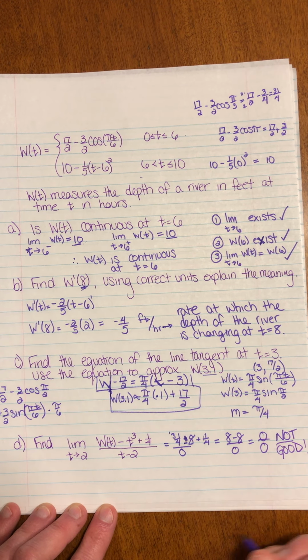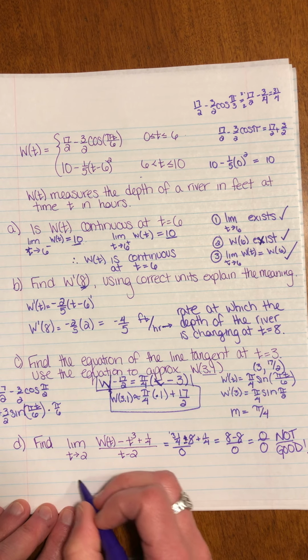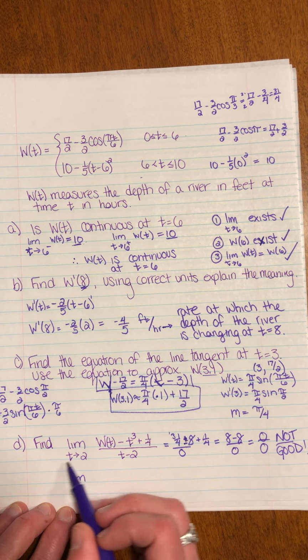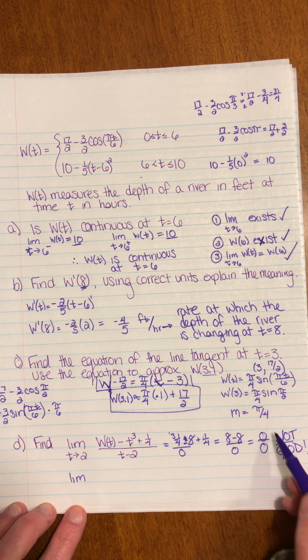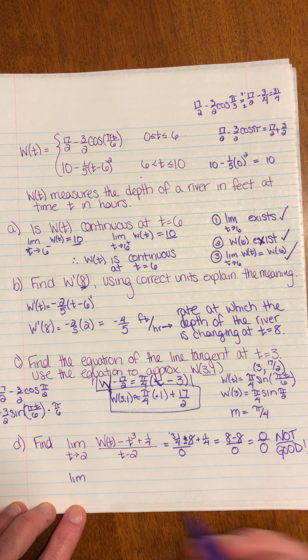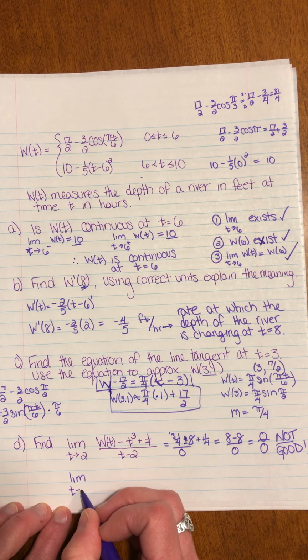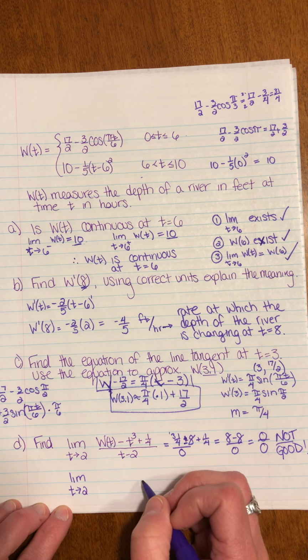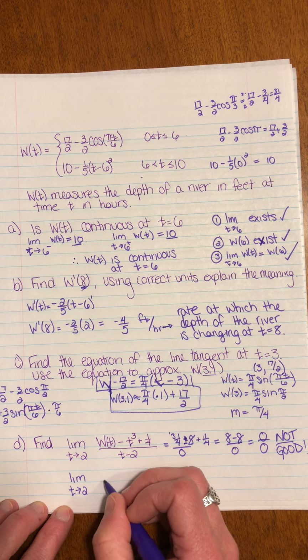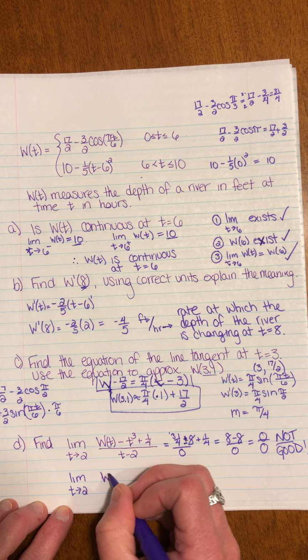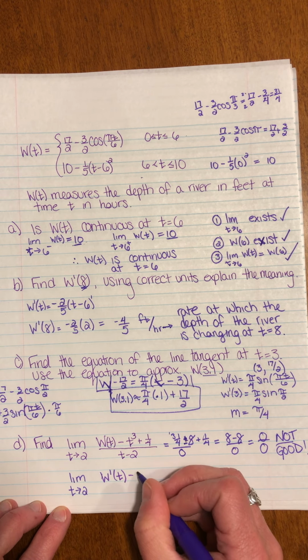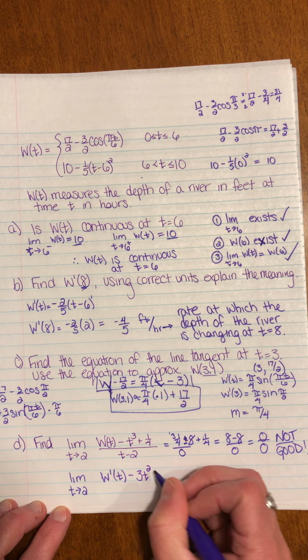All right, so we're going to use L'Hopital's rule once again, which says if you have the limit as x or t approaches something, you get 0 over 0, infinity over infinity, you can do the derivative of the numerator over the derivative of the denominator and do that limit once again. That's L'Hopital's rule. So w prime of t, that's the derivative, minus 3t squared.